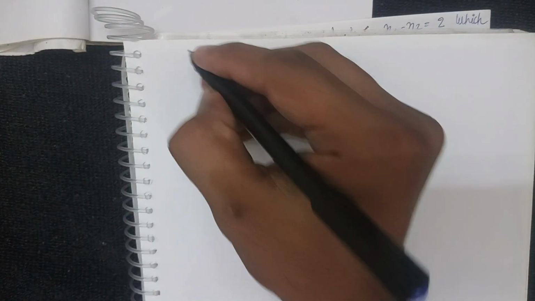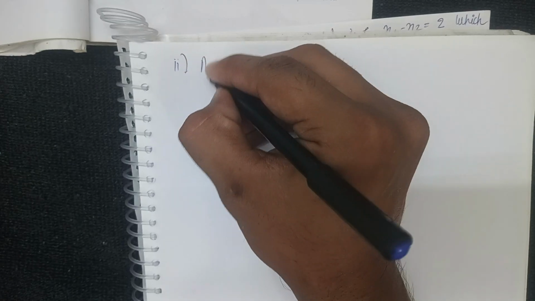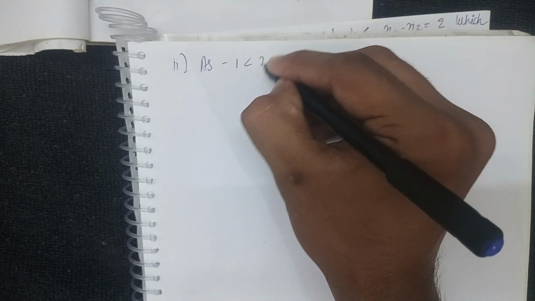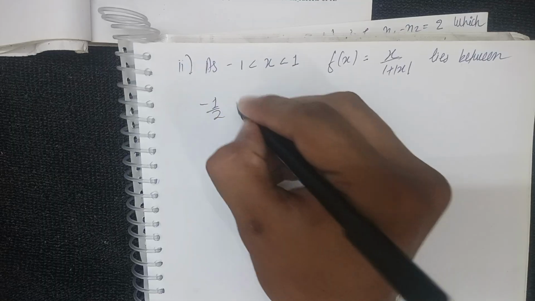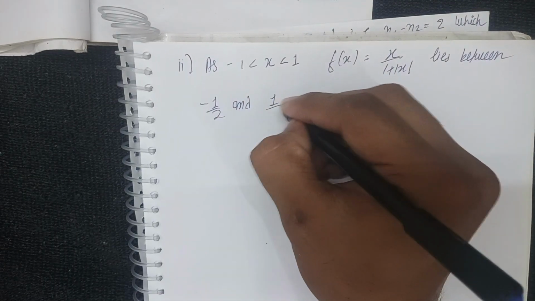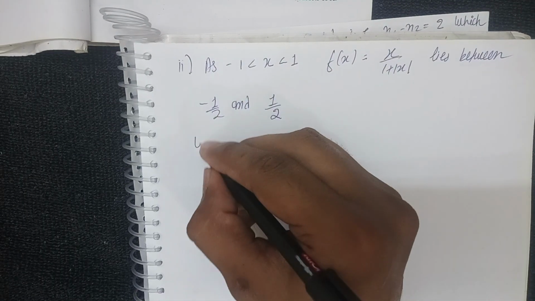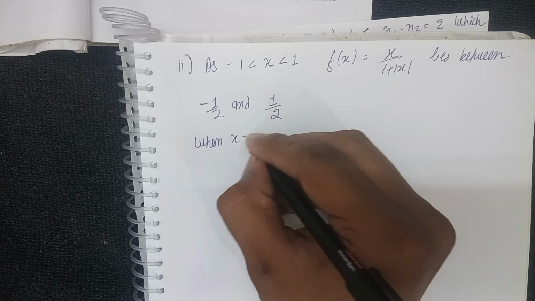Now the second one. As minus 1 is less than x less than 1, and f(x) is equal to x upon 1 plus mod x, f(x) lies between minus 1 upon 2 and 1 upon 2 when x is greater than or equal to 0.